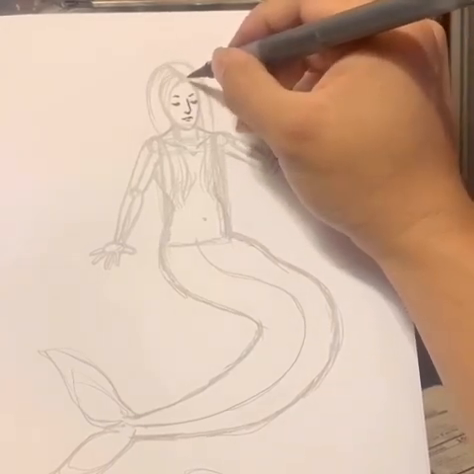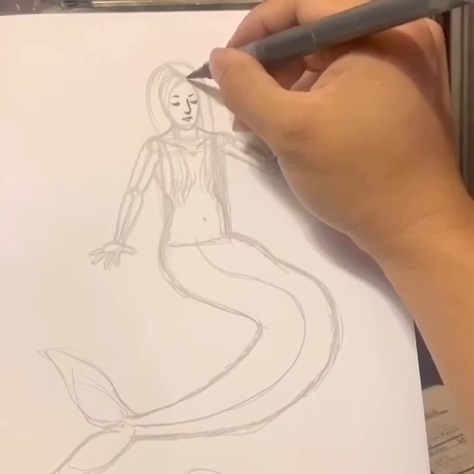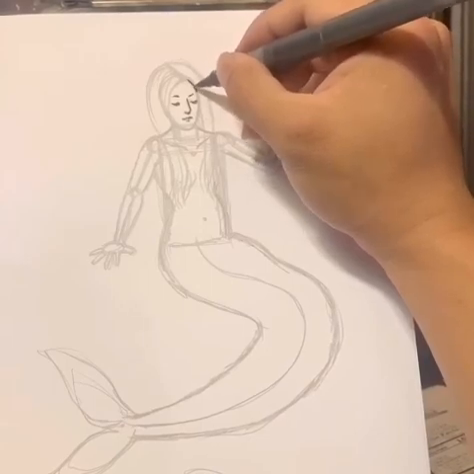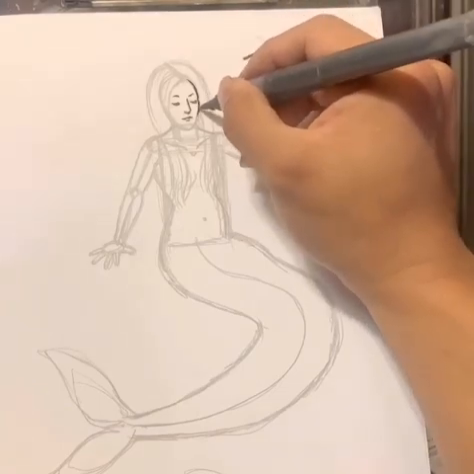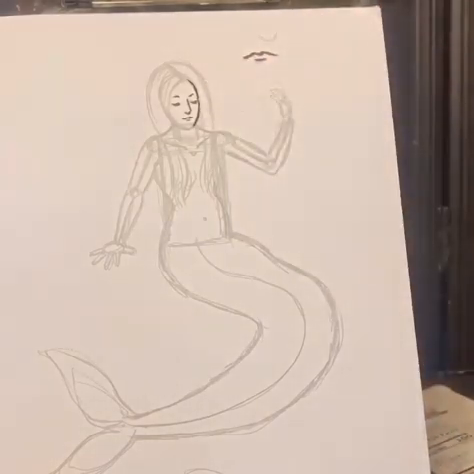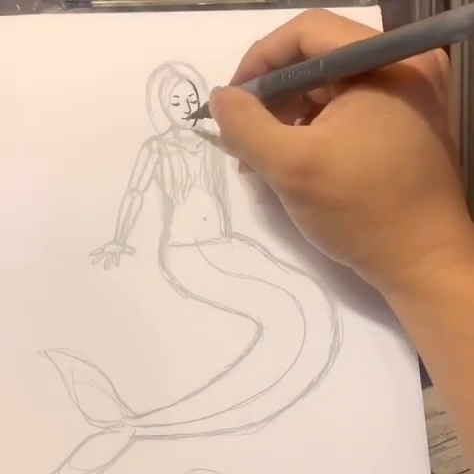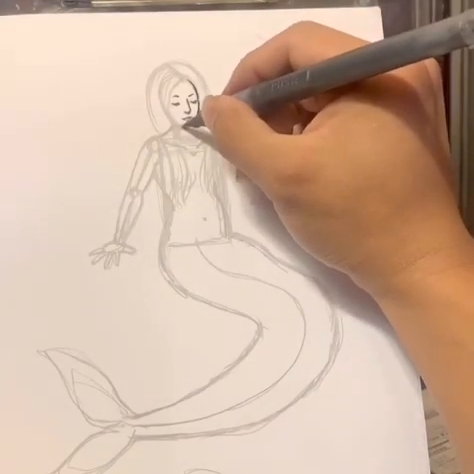All right. So let's draw the shape of the face, which is the upside down egg shape, right? Goes out. And then it goes towards the chin. It goes around.